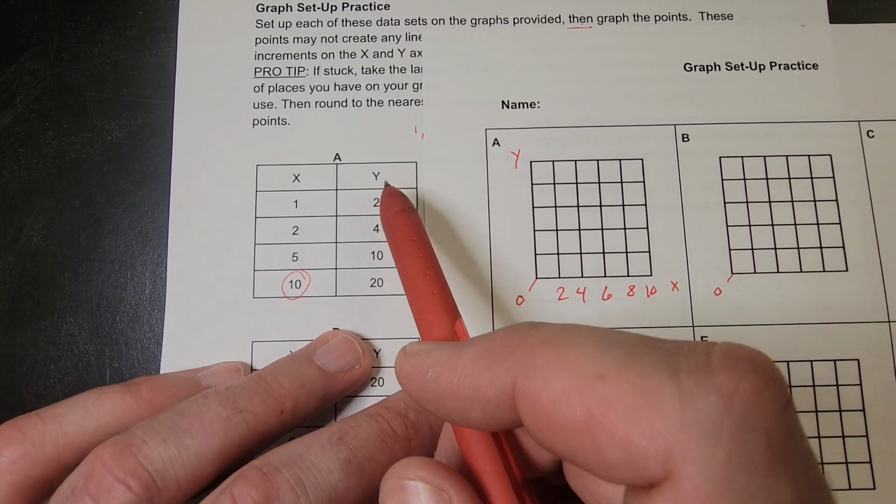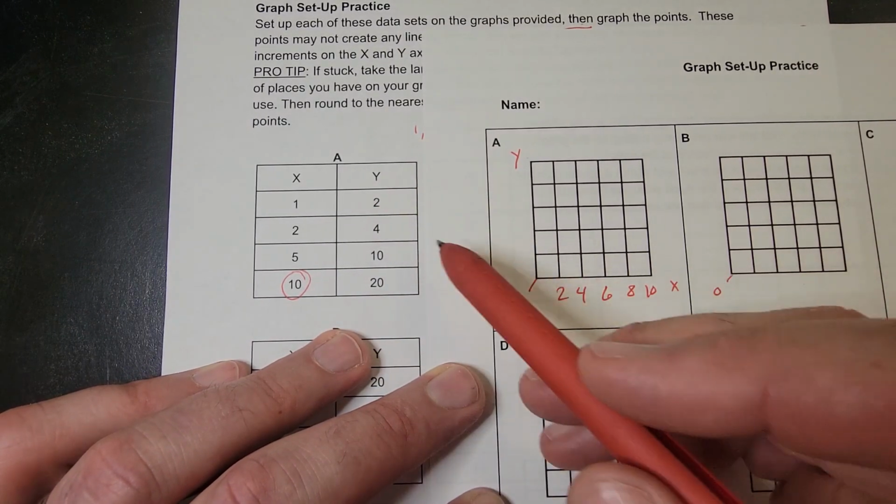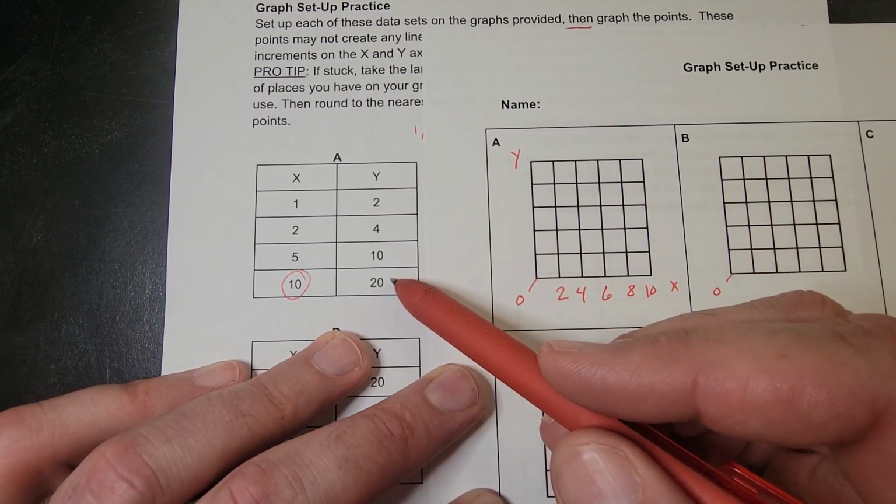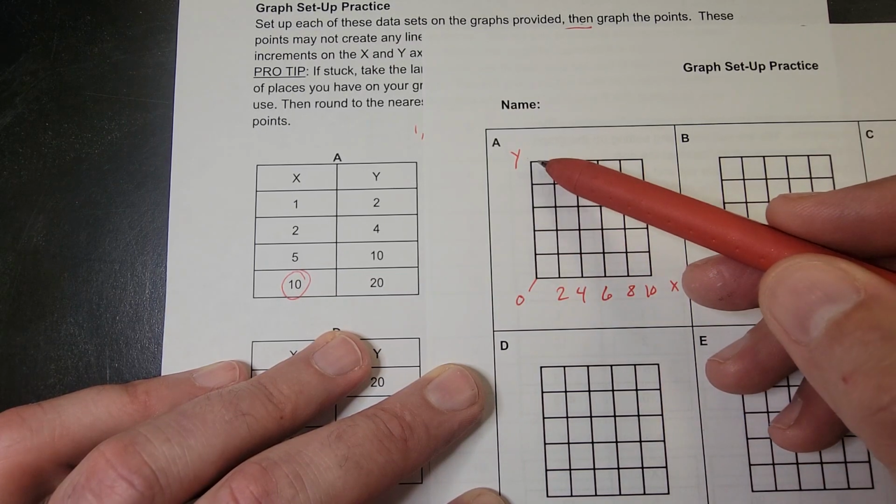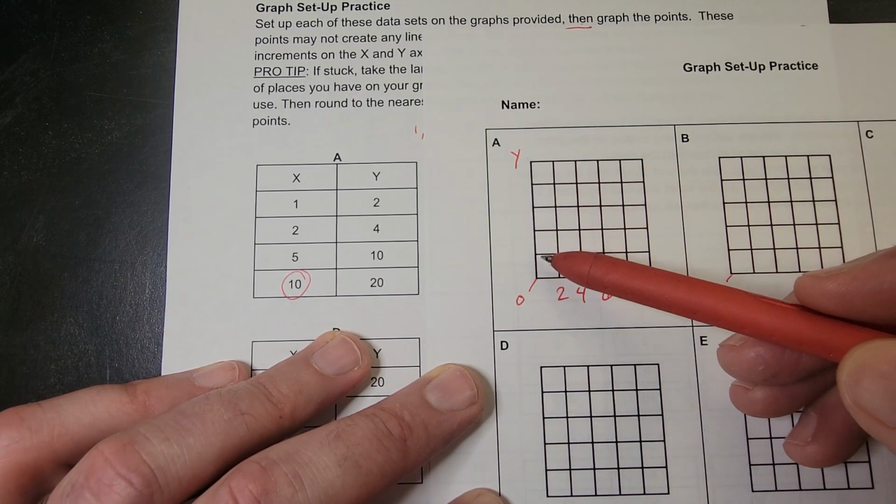So now I need to look at my Y. Now, unlike my X, I needed to get to 10. Now I need to get to 20. So I've got to max out at 20, at least up here. So what do I go by?